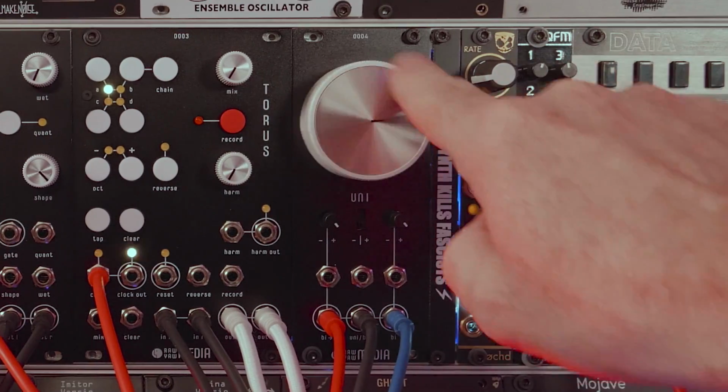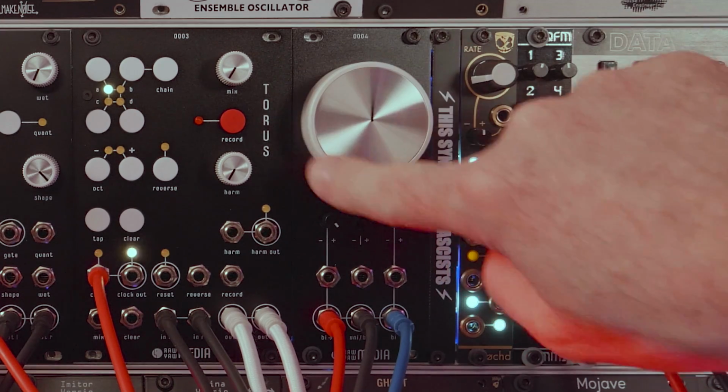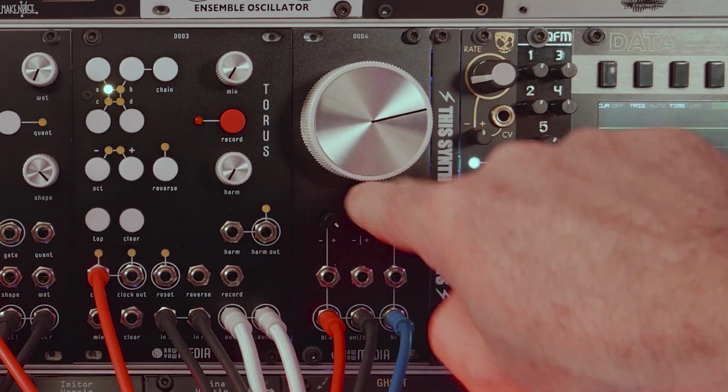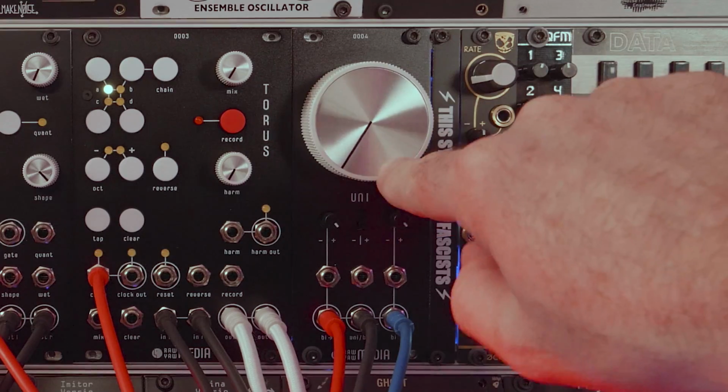And this is Uni. It's a big old knob. It's a 3-input attenuverter that can be used as a macro control, which is really fun.